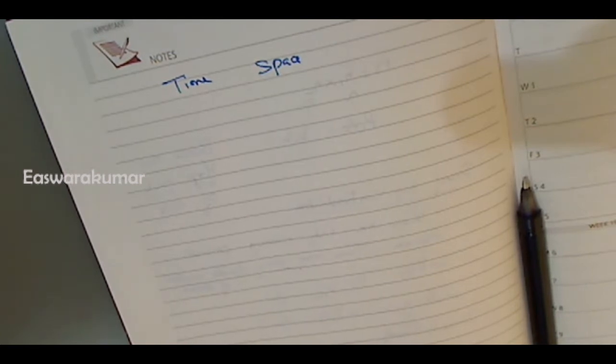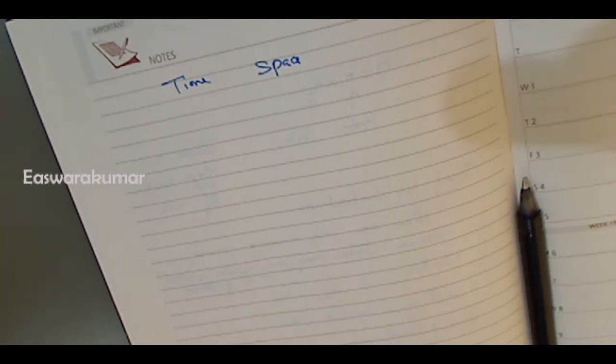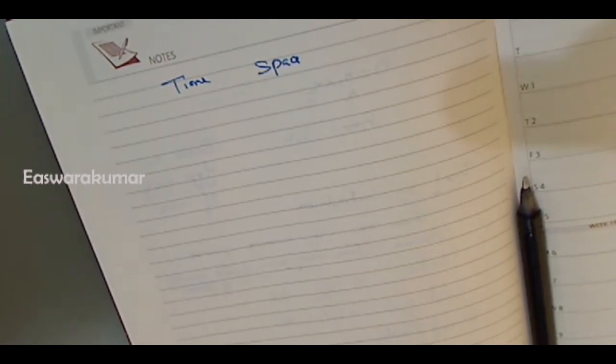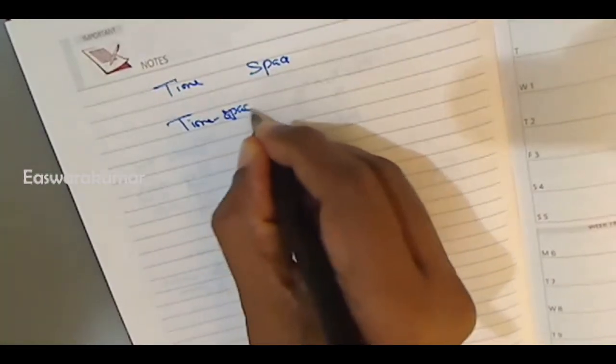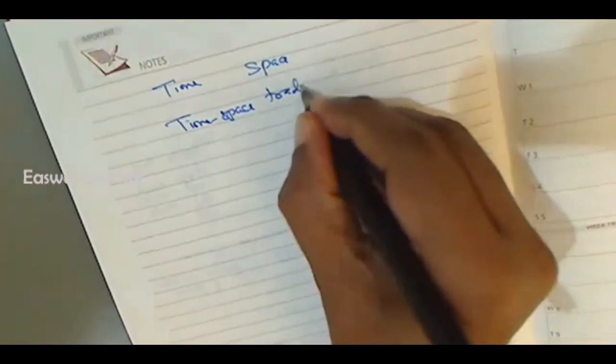So remember, this reduction is possible only up to a certain level. After that, whenever we try to reduce one factor, the other factor will automatically increase. This is what is called the trade-off, and here the trade-off is between time and space. When I try to reduce the time, space increases. Whenever I reduce the space, the time increases. So this is called the time-space trade-off.